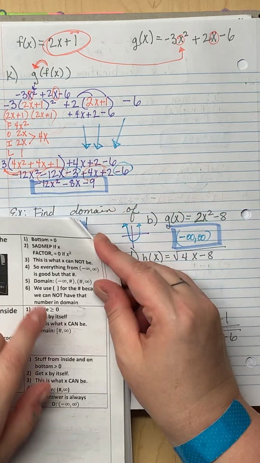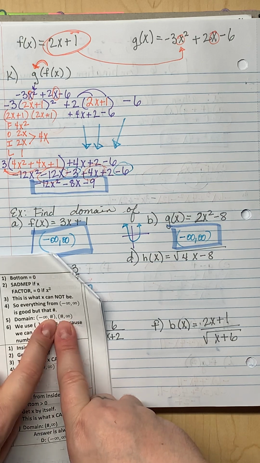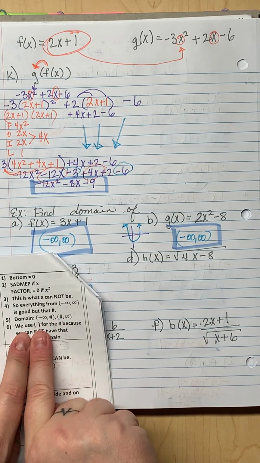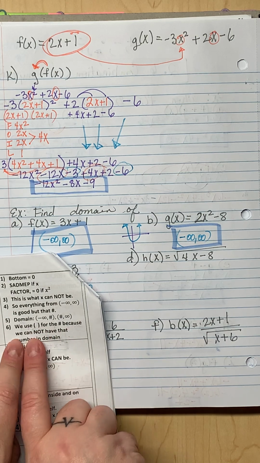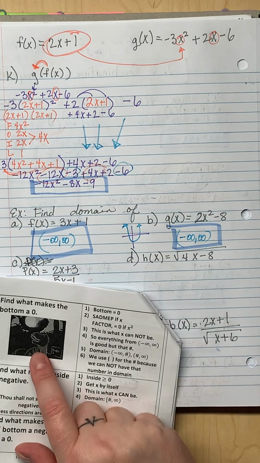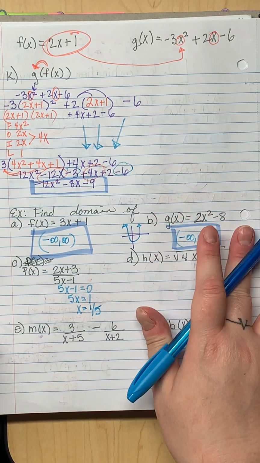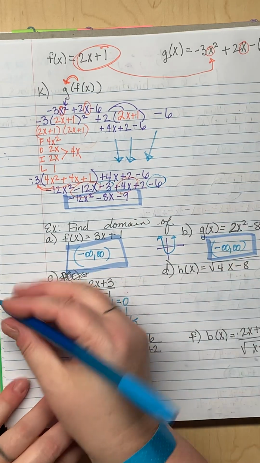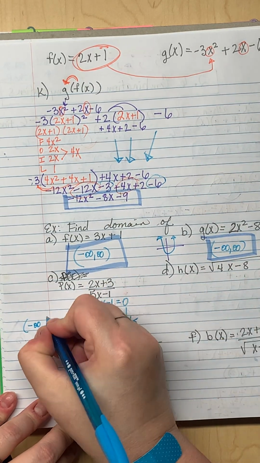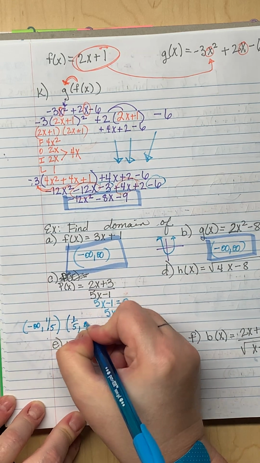So to write that, there's a trick. You just say negative infinity to the 1/5 and 1/5 to the infinity. And we use a parentheses around that 1/5 because we cannot have that number in the domain because the dinosaurs die. So, if you believe in dinosaurs. So our domain is negative infinity to the number 1/5 and then 1/5 to positive infinity.